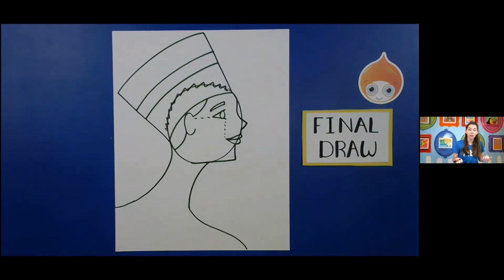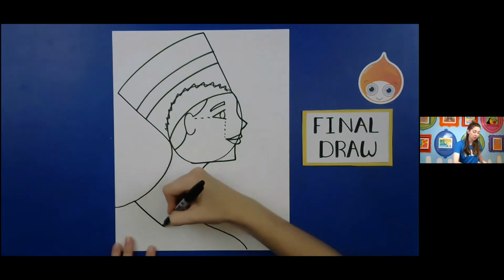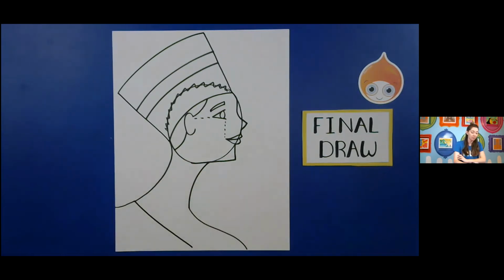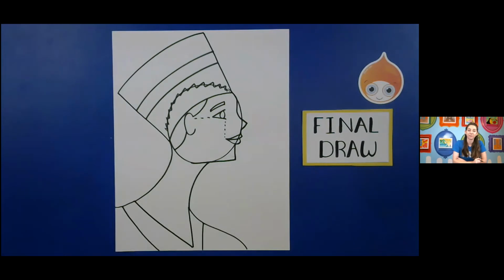Now remember, for her collar, we're going to make it a little pointy. So right where the neck and shoulder met, we're just going to curve our line slanted down to the bottom, and one more. And then make that a little bit bigger so you guys can add some color there a little bit later. All right, now that's the end of our draw today.